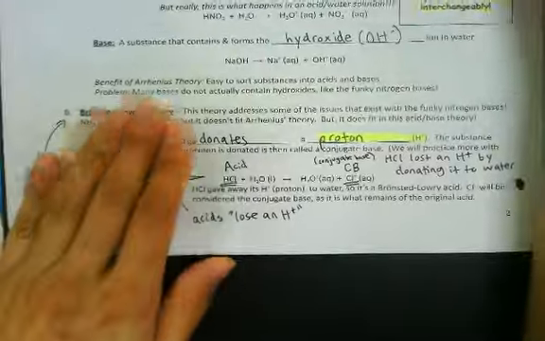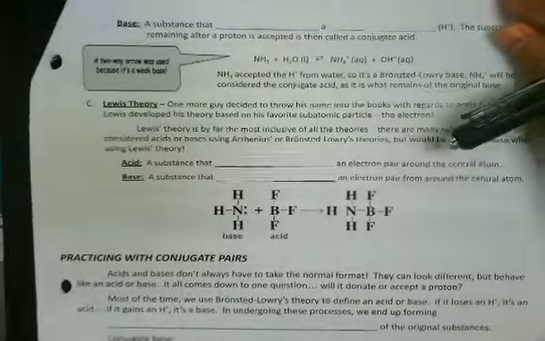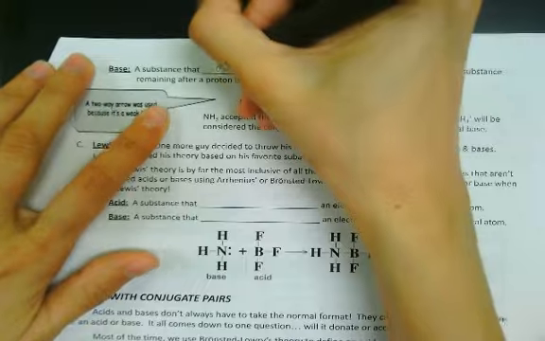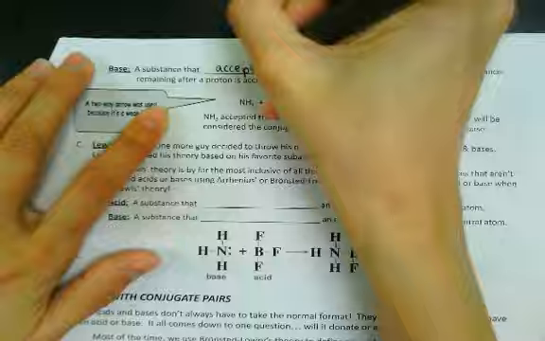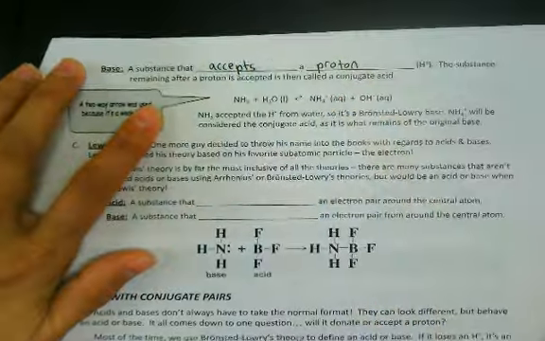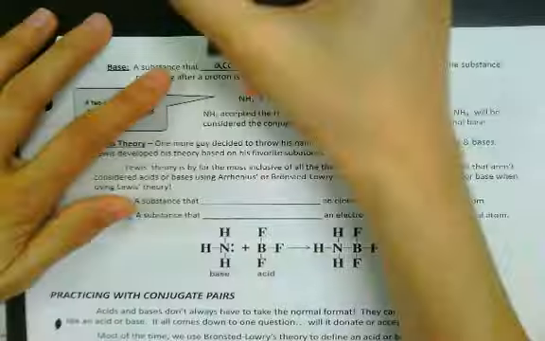Cool. Let's go ahead and define a base in Bronsted-Lowry theory then. So a base in Bronsted-Lowry theory is a substance that accepts a proton, okay? So acids donate a proton, bases accept the proton, the hydrogen ion, okay?